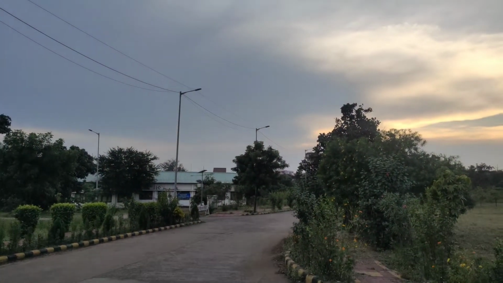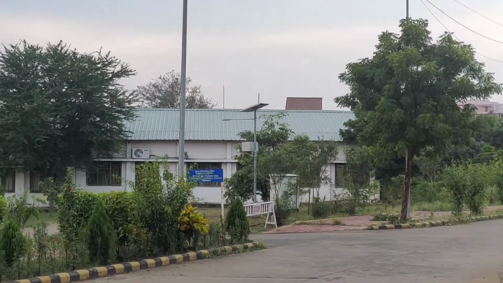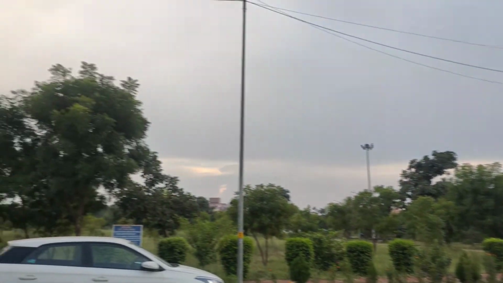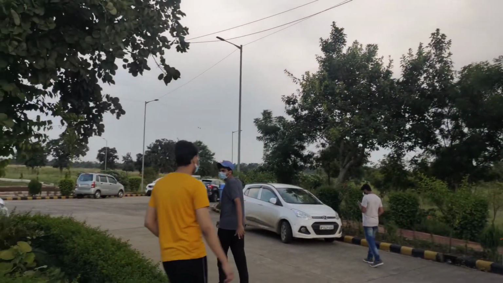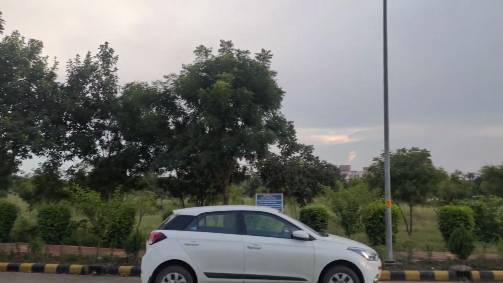This is the way to the lecture hall complex, and on the left hand side of this road you can see the library and the computer center, that building.